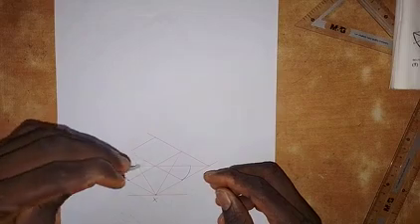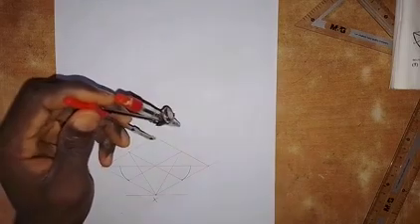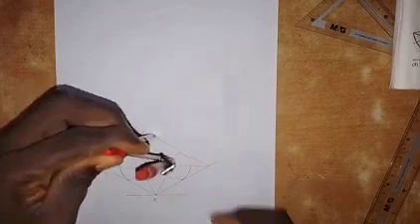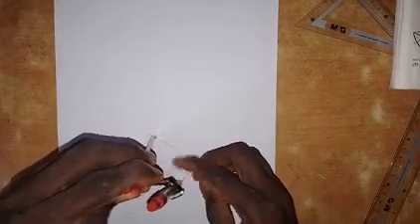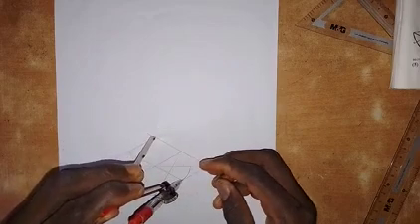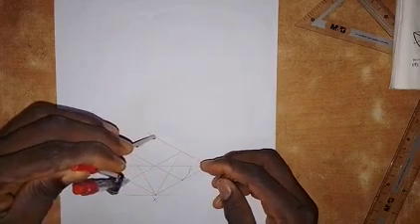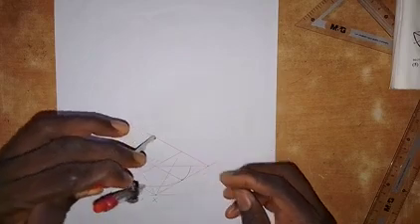Then the next thing that we are going to do is put the compass at this point here and extend it to this point. So we have to draw an arc from here. To make this arc, we draw like this.